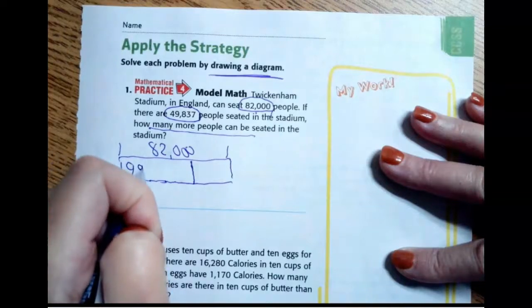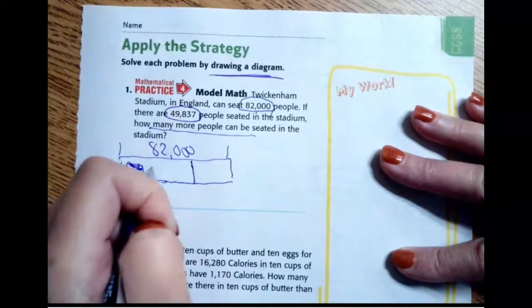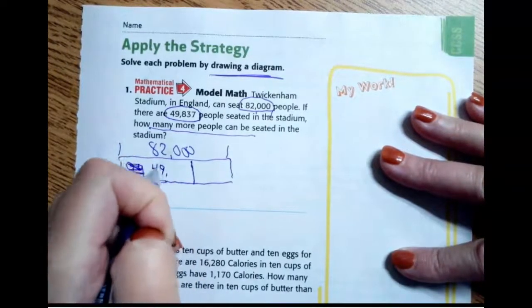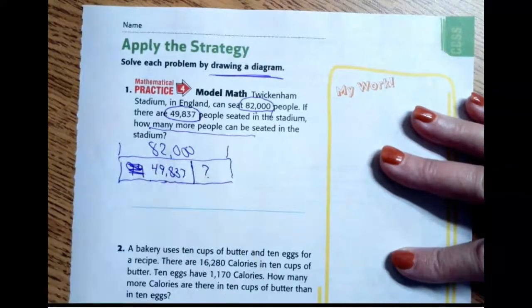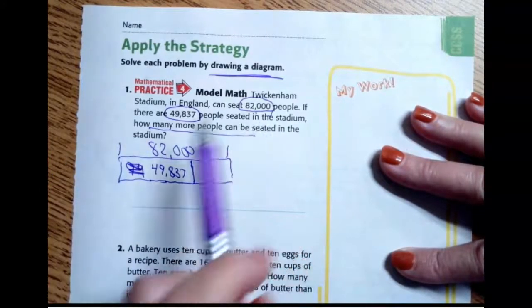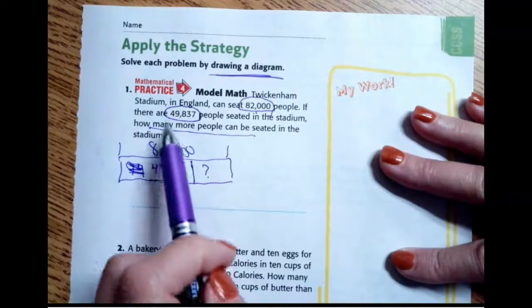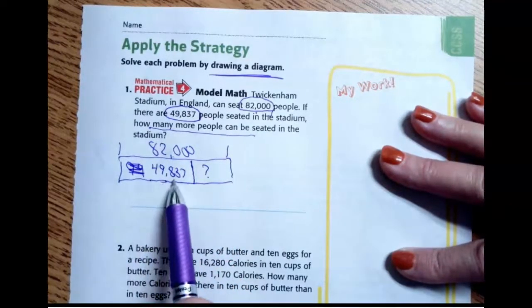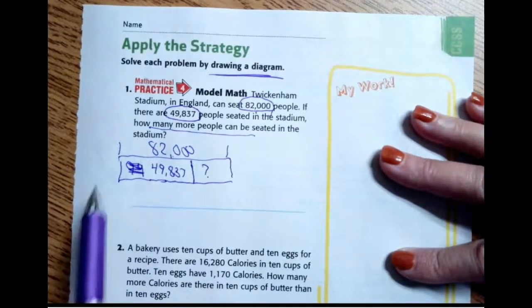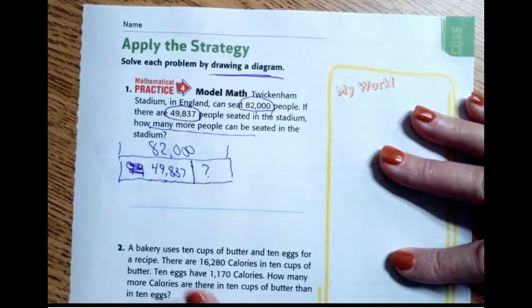And I know 49,000, can't do two things at once, 49,837 people already seated. This is what I don't know. How many more people need to be seated? So again, before I do the subtraction, let me check my numbers. 82,000. 82,000. 49,837. 49,837. Boys and girls, again, it's very important to double check because if you notice over here, I started writing the wrong number. Okay, it happens.